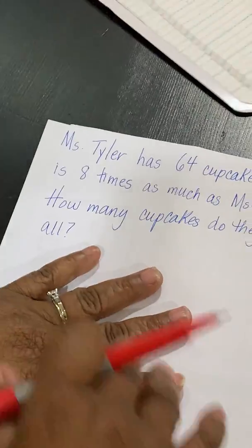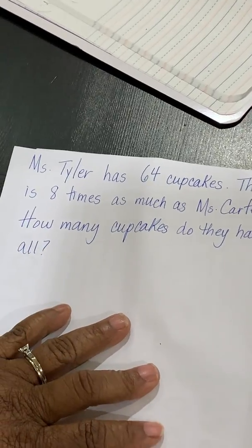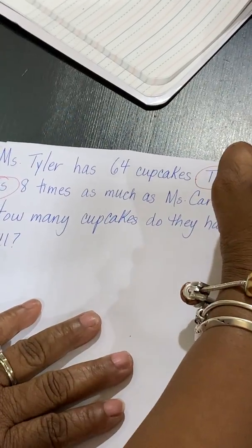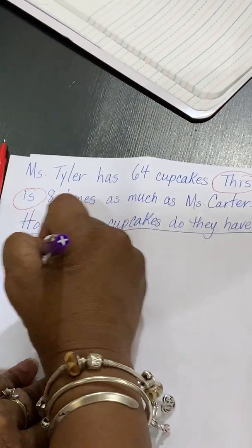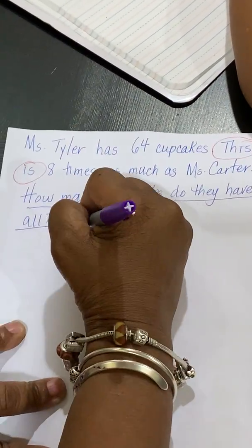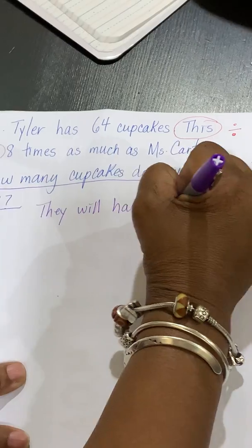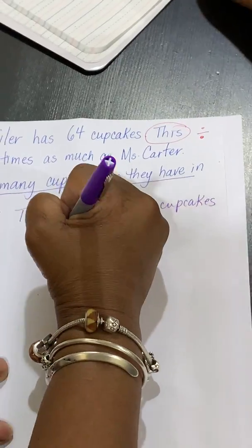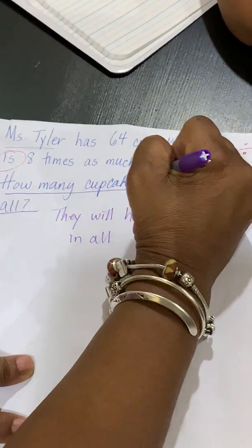The last scenario. Miss Tyler has 64 cupcakes. This is 8 times as much as Mrs. Carter. This is, which is the key to division. I'm going right back to talking about how many cupcakes do they have in all. I want to flip the question. They will have blank cupcakes in all. Now, when I'm talking about they, that means I'm talking about Miss Tyler and Miss Carter.